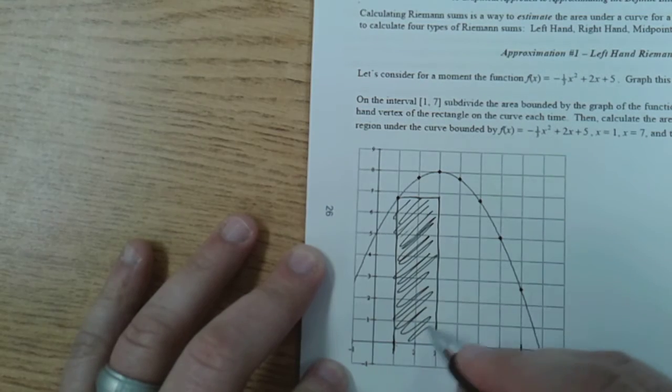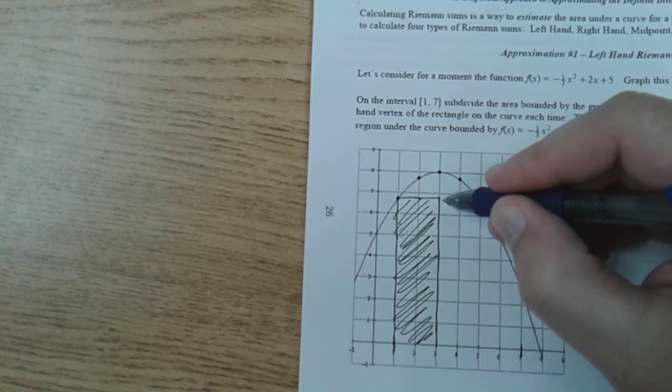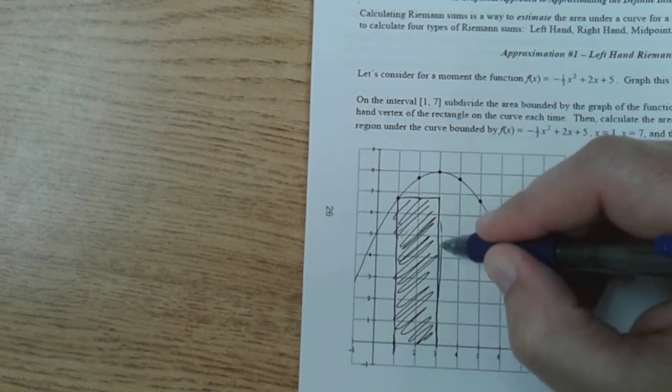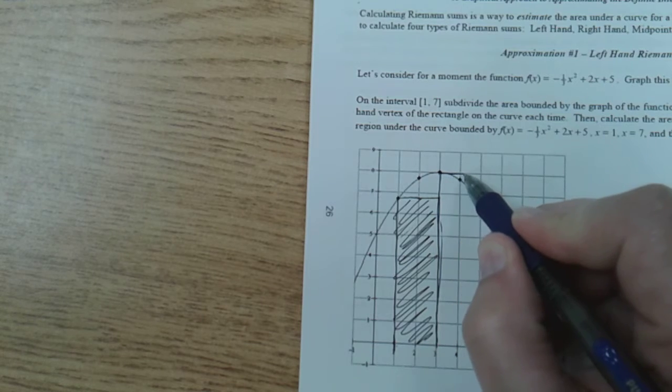I'm going to shade that in. All right. So now we got to keep going because we've done from 1 to 3. Now we're going to go 3. Well, I've got to come up. I'm going to go up until I hit the point. I'm going to go over 2 units.